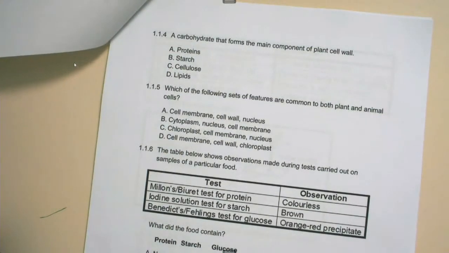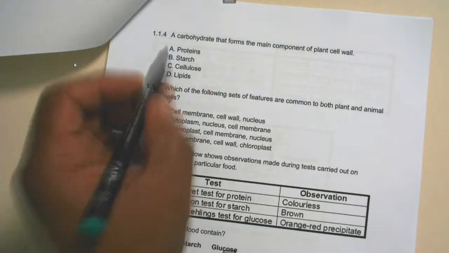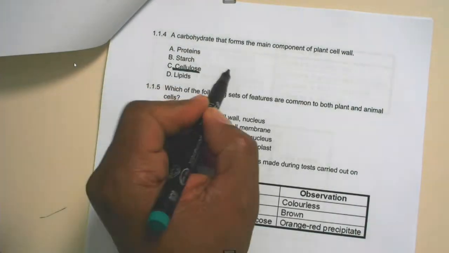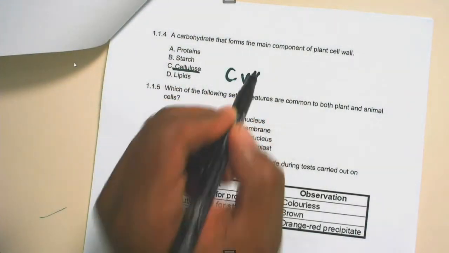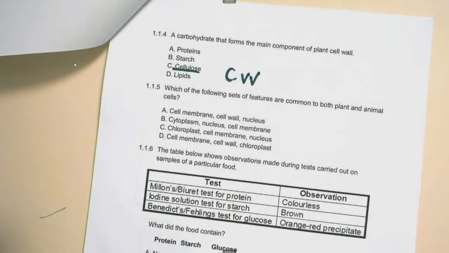If you look at question 1.1.4, a carbohydrate that forms the main component of a plant cell. Now we know that proteins are not carbohydrates. Starch is incorrect. The correct answer there is cellulose, which forms the main component of the cell wall in plants.